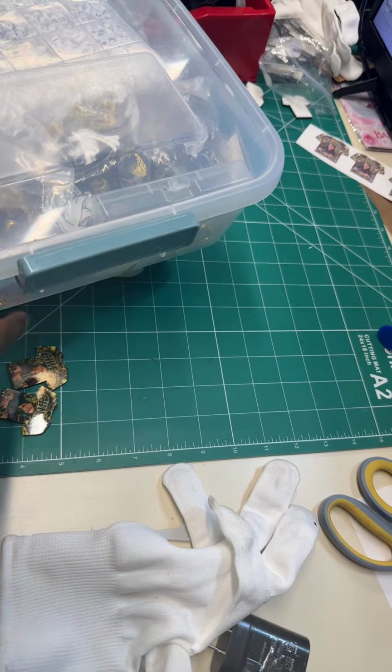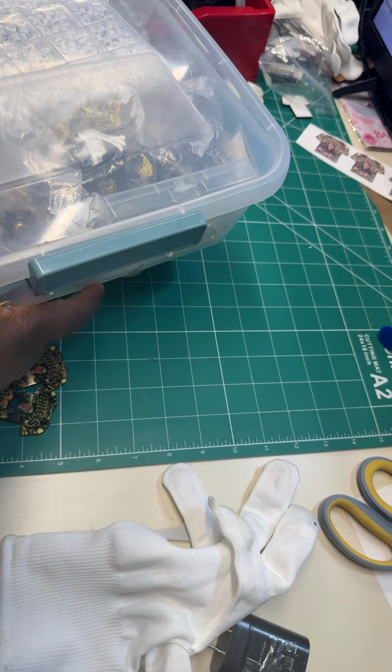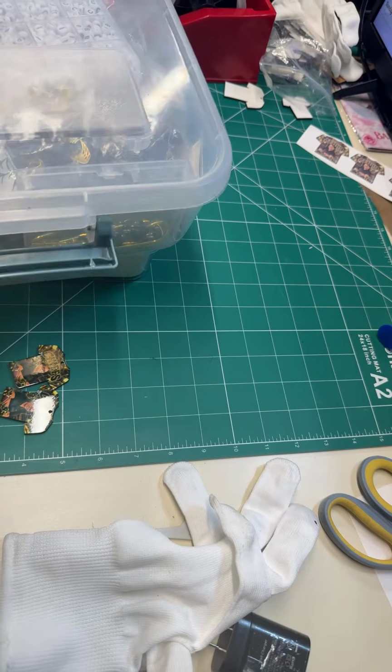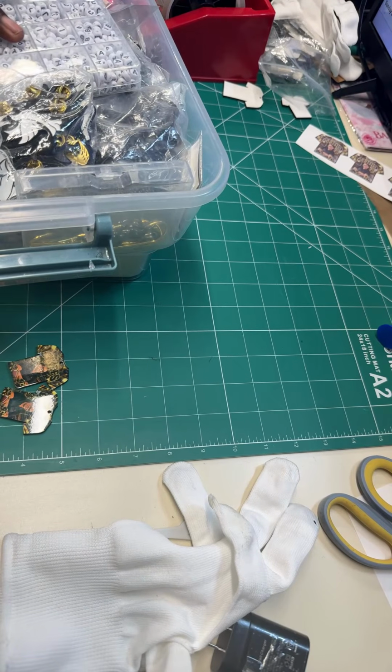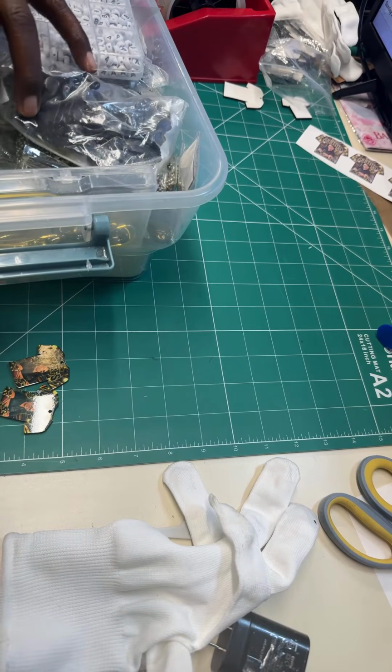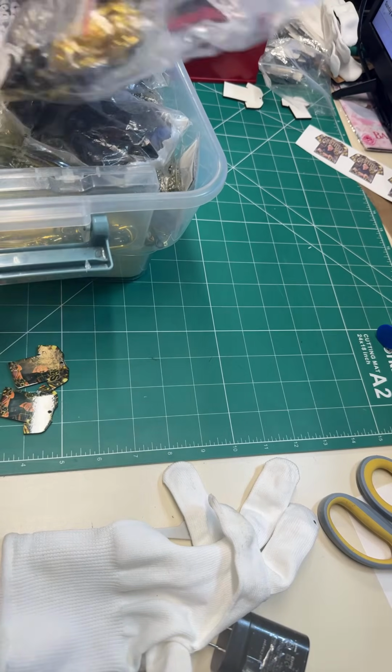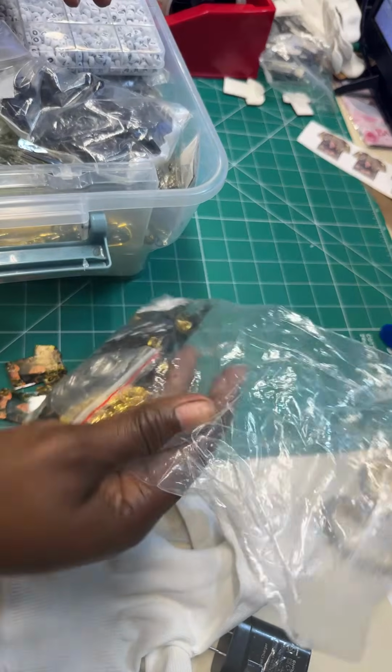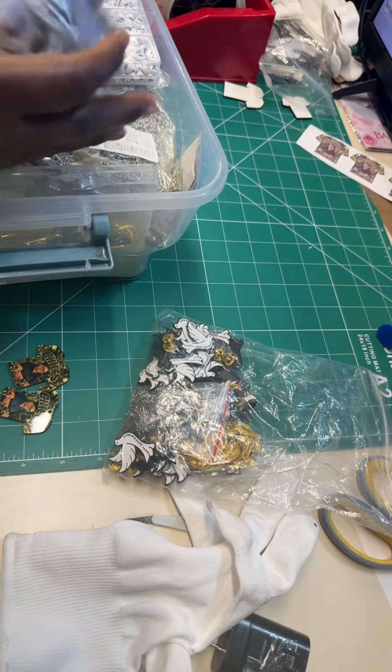Let me check this one before I bust my butt trying to get over there. I hope I got some earring parts in here. So, y'all, while y'all here, I might as well show y'all my little junk drawer. This is my junk drawer, y'all.